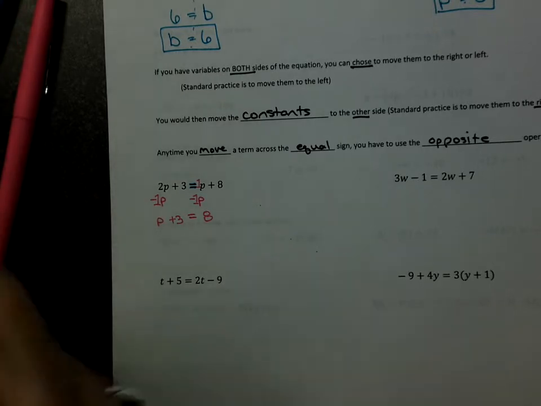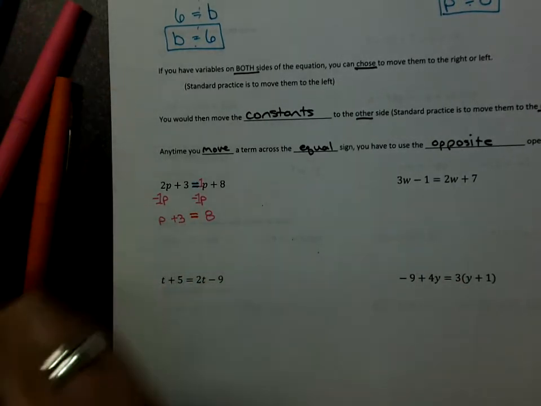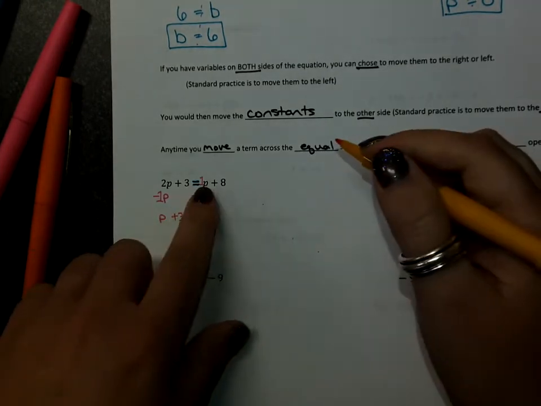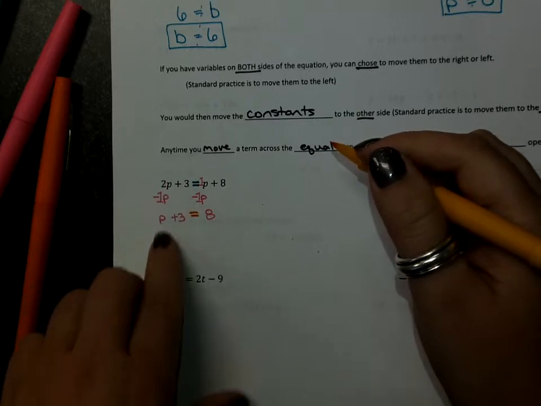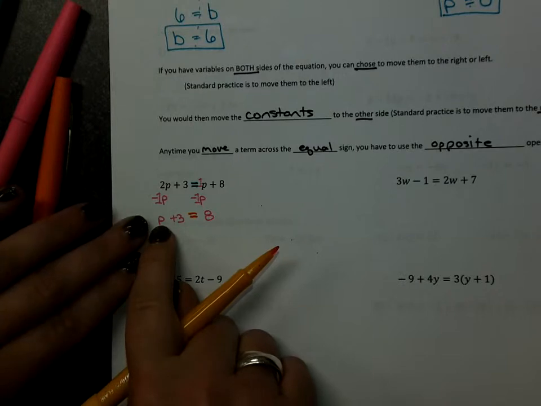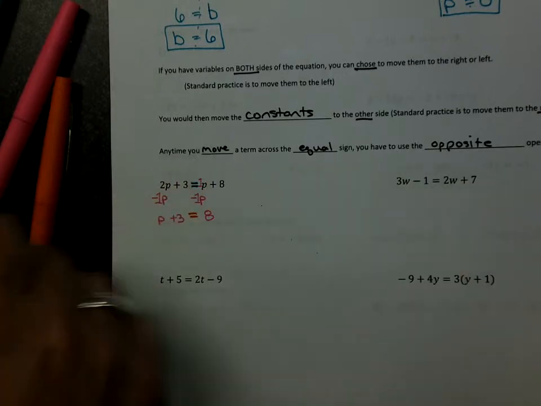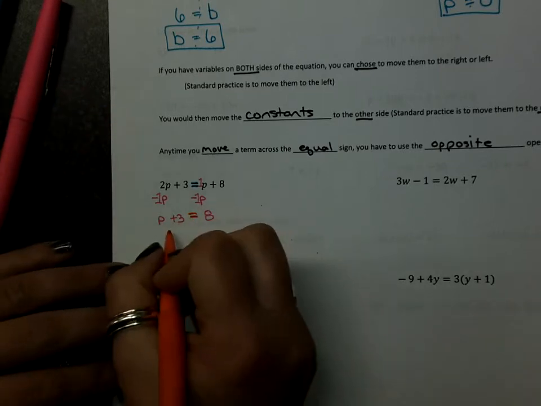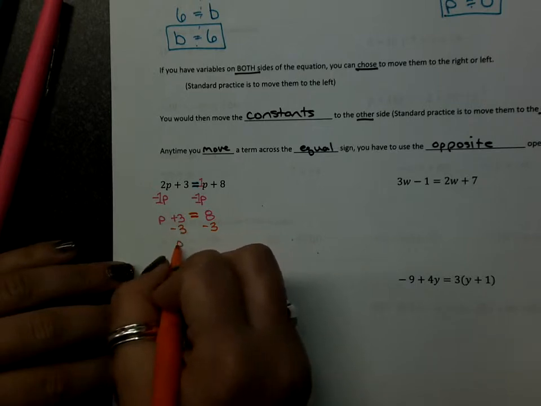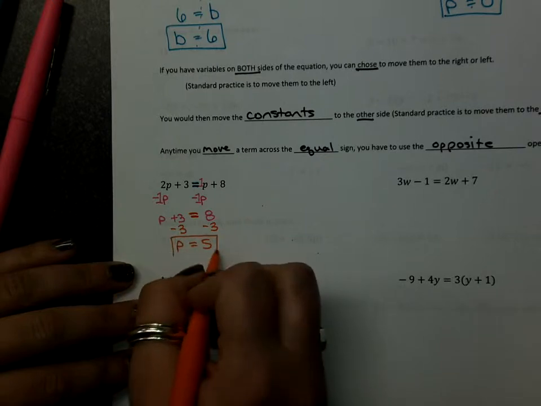I made that choice so that I didn't have any negatives to deal with, because we haven't really learned how to deal with negative variables. So I'm moving the 1p over to combine with the 2p, so that I'm down to just p. Because my variables are now on the left, I'm going to move my constant to the right by again doing the opposite operation. So subtract 3, because it was plus 3. So that's p equals 8 minus 3, which is 5.